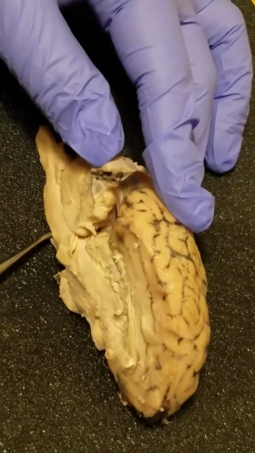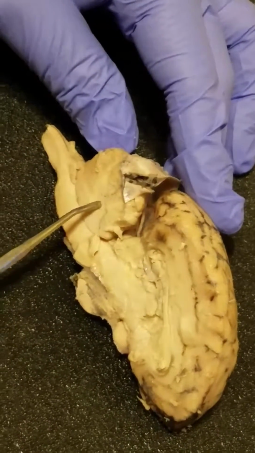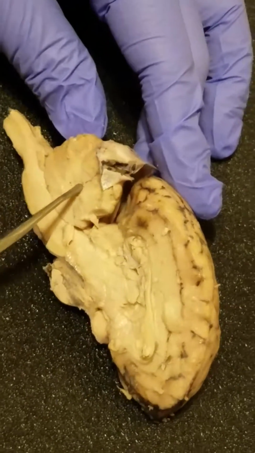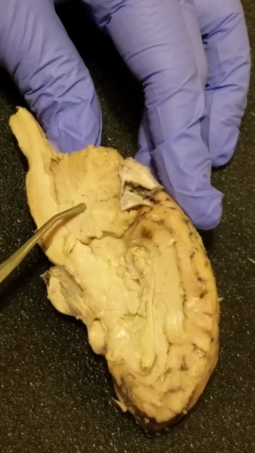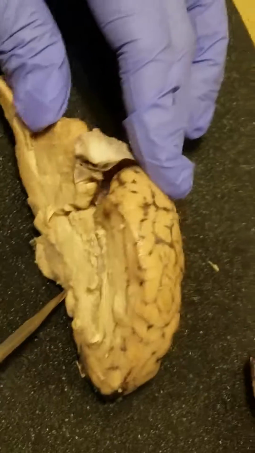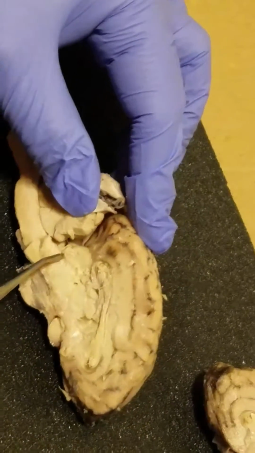Then the cerebellum with arbor vitae, which is in this section here. The arbor vitae is the white matter of the brain, which resembles tree branches. And what this does is bring sensory and motor information to and from the brain. The pineal body would be right in the middle, probably in this section here.